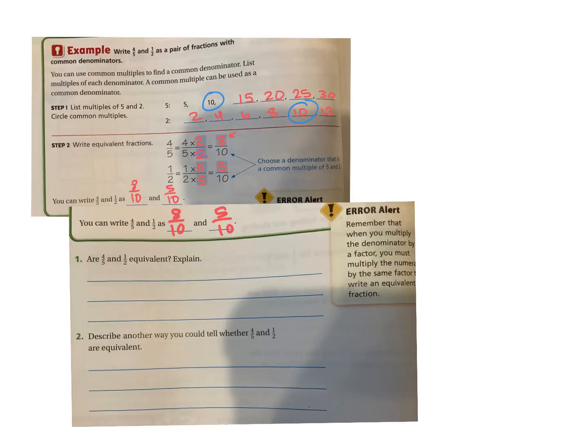Okay, so they ask us, are 4/5 and 1/2 equivalent? Are they the same amount? Well, take a look. If I cut this 4/5 differently into 10 pieces and I cut the 1/2 into 10 pieces, on the 4/5 I get 8 of those 10 pieces, and on the 1/2 I only get 5 of those 10 pieces, and that is not the same amount of pizza. So are they equal or equivalent?